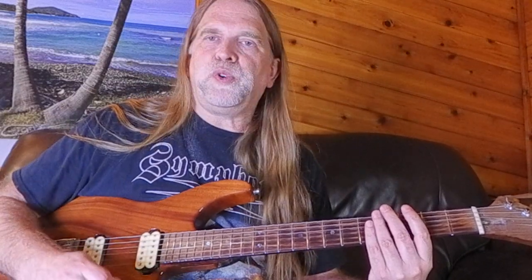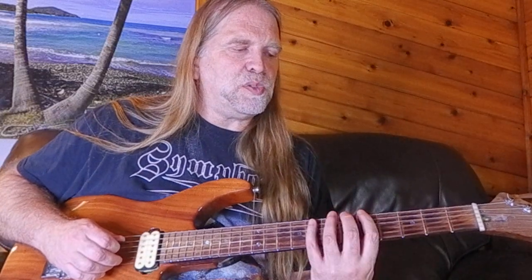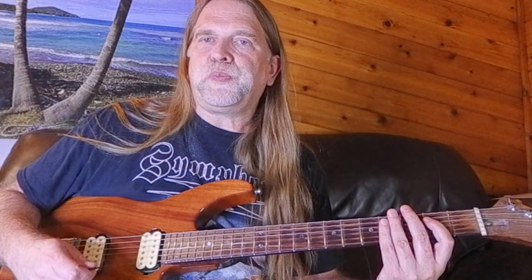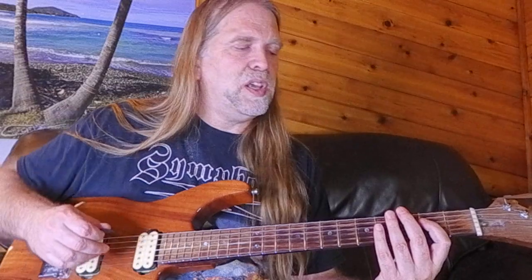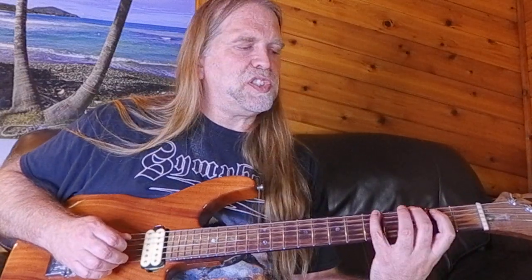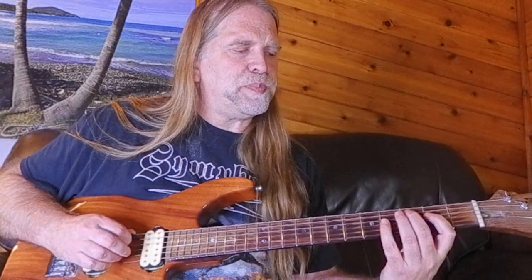So I'm going to start off with 4 basic ideas. Basically, I'll show these both on a single string and crossing strings. I think it's easier to see on the single string, but because I think they are easier, I'm going to focus on the ones that cross strings instead. So the first one, all this is in the key of C major, so I'm in the Mixolydian fingering right here. So it's just E, C, D.